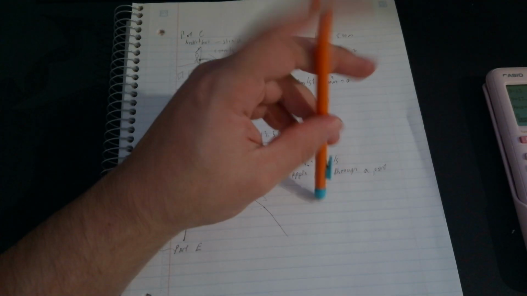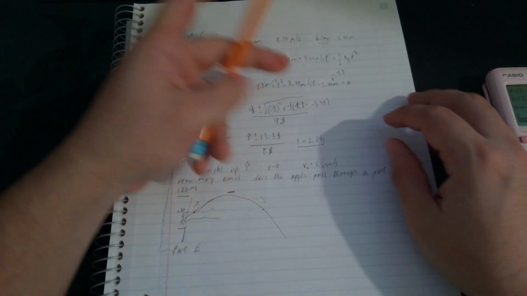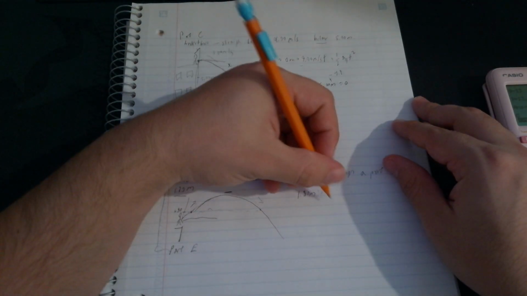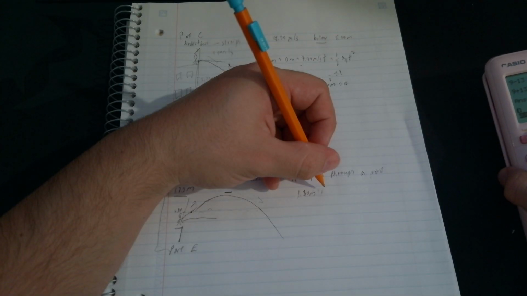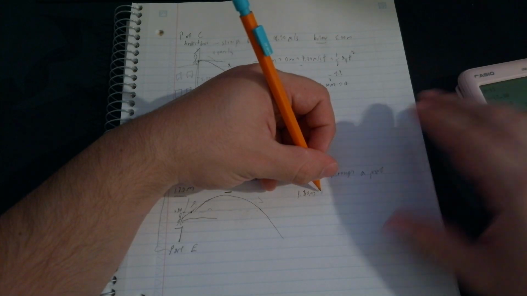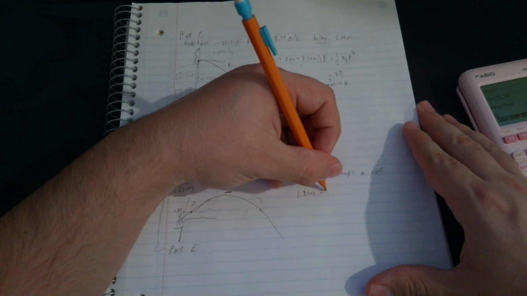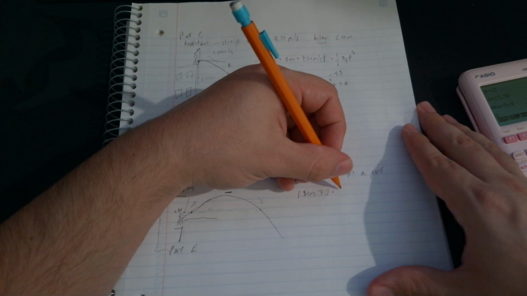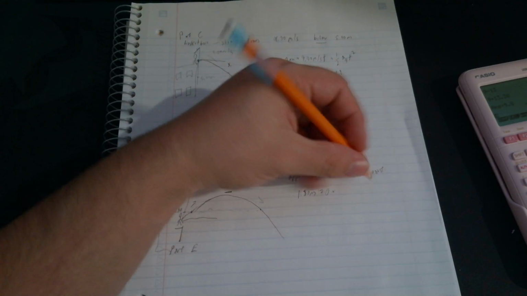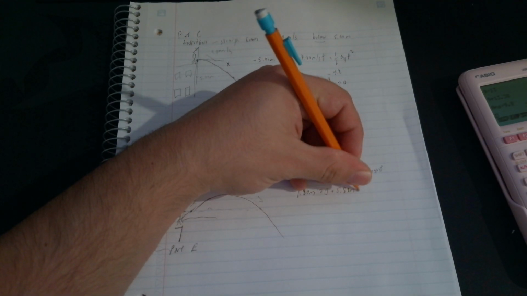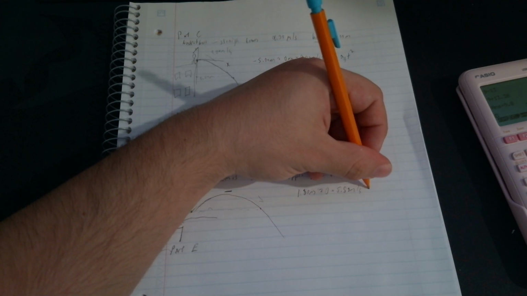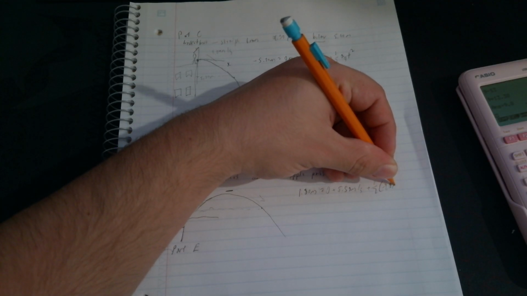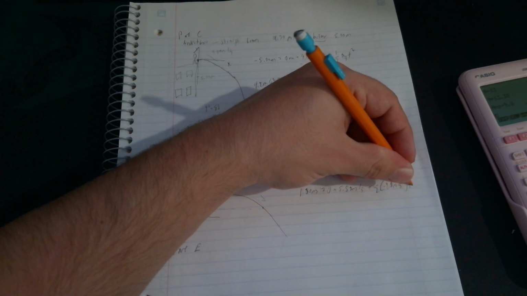So let's solve this algebraically. 1.80 meters is going to be equal to our 0 plus 5.50 meters per second times t plus 1/2 of -9.8 meters per second squared t squared.